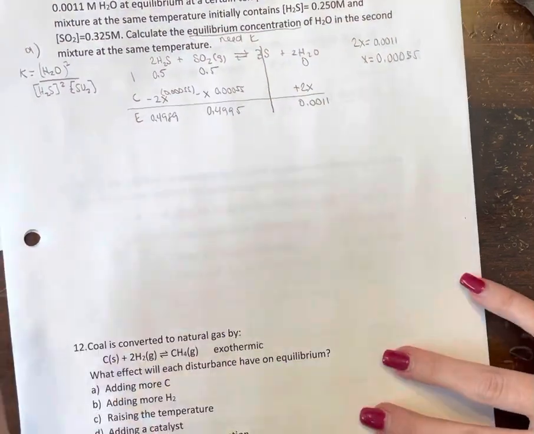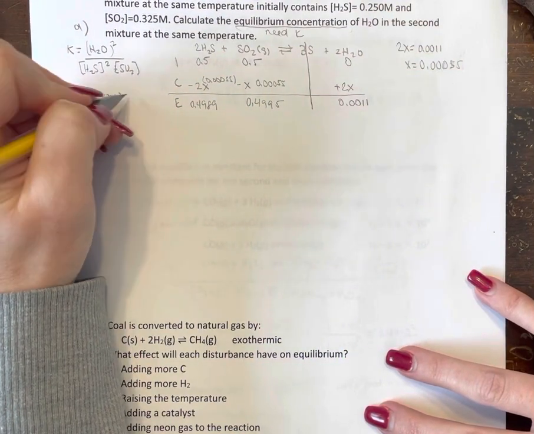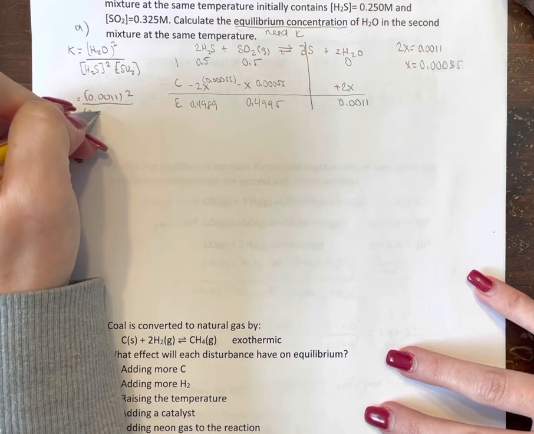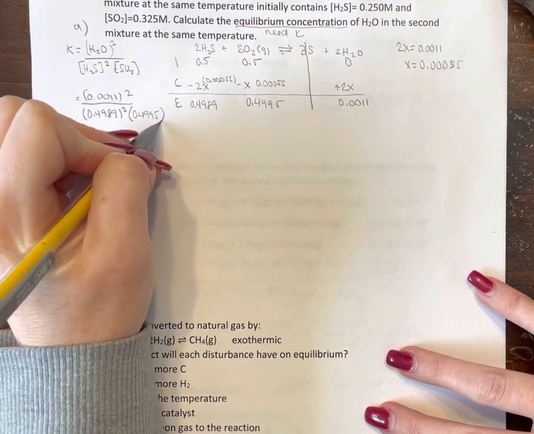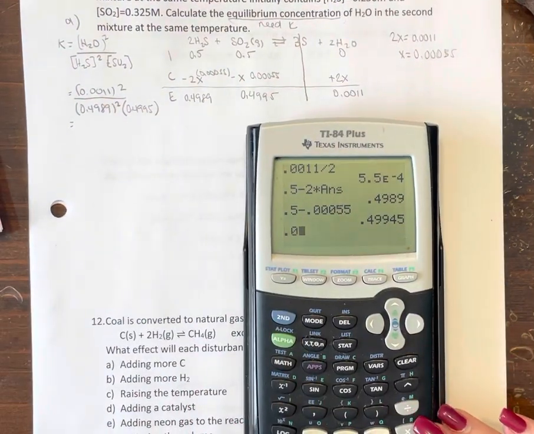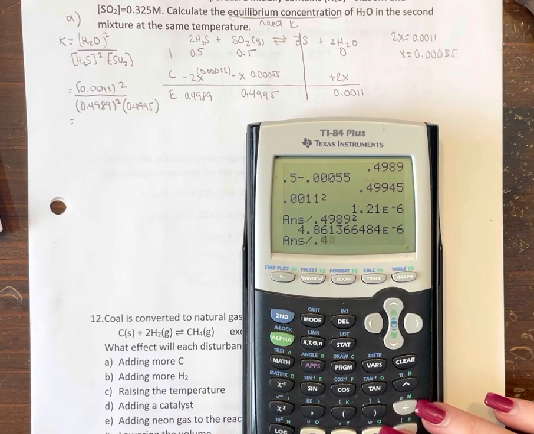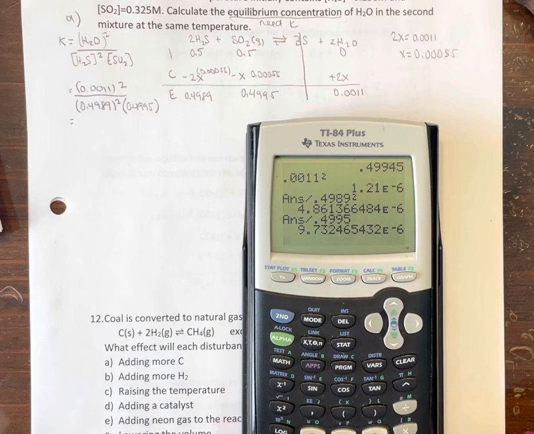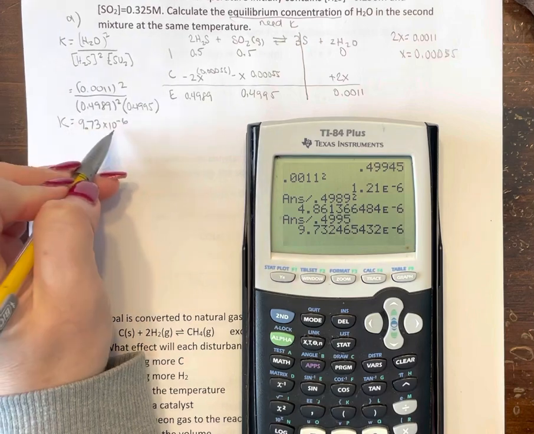All right, so now let's plug into our expression here and solve for K. 0.0011 squared, divided by 0.4989 squared, divided by 0.4995. Again, how you round is going to be one way or the other. Okay. So we get 9.73 times 10 to the minus 6 for K. Okay, so we're going to need that.